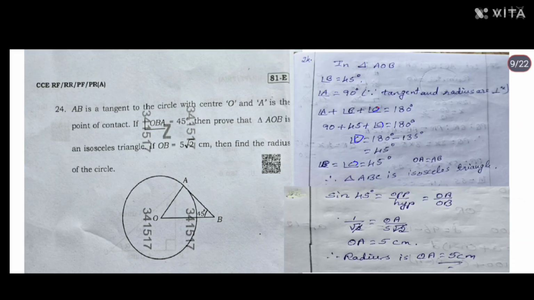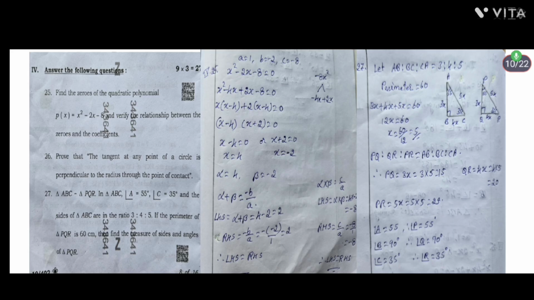Okay, question number 24. Here you are finding one more angle to say that it is an isosceles triangle. If you find angle O is 45, it becomes an isosceles triangle using the angle sum property. Next, using sine 45 degree, you are finding the length of OA. OA is nothing but the radius of the circle. 25th question. It is a direct question, finding the zeros of the quadratic polynomial. After that, verifying. Next, question number 26 is a theorem on circles.